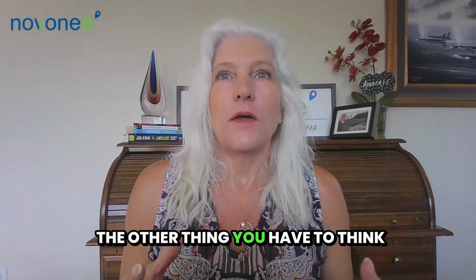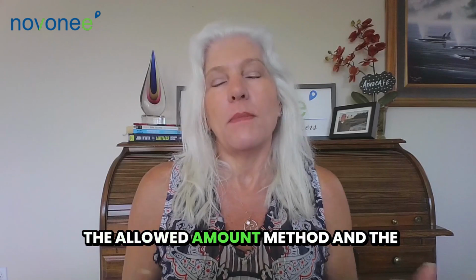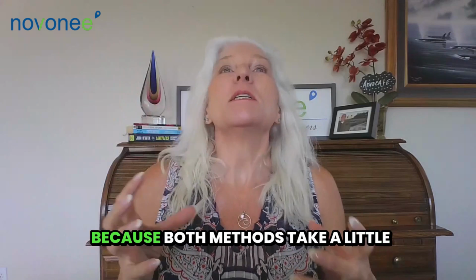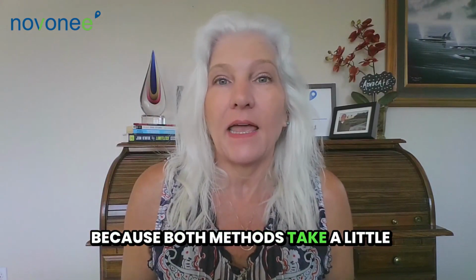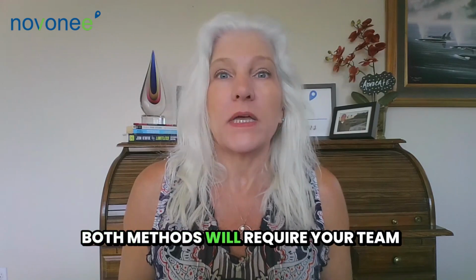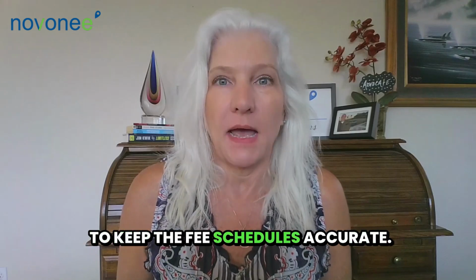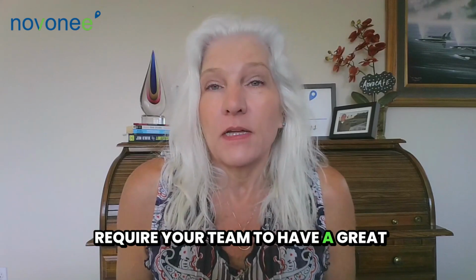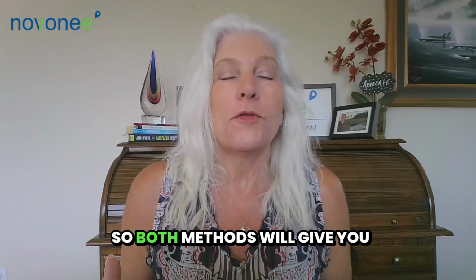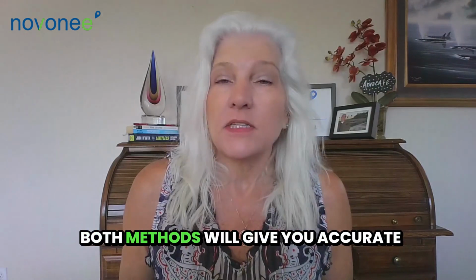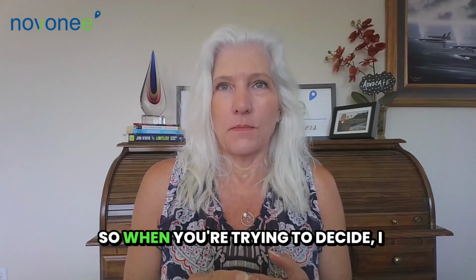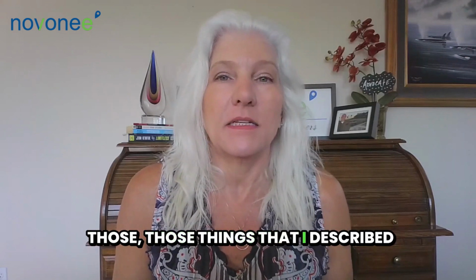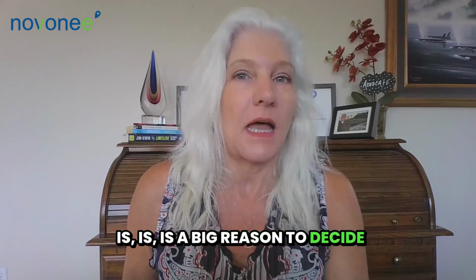The other thing you have to think about when you're choosing between the allowed amount method and the fee schedule method is really, how do I want my reports to look? Both methods take a little bit of management. Both methods will require your team to keep the fee schedules accurate. Both methods require your team to have great attention to detail, so both methods will give you accurate estimates. Both methods will give you accurate ledgers. So when you're trying to decide, I want you to look at some of the pros and cons, and really those things that I described are a big reason to decide one way or another.